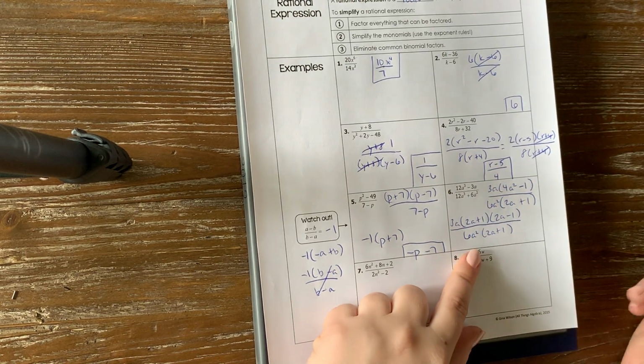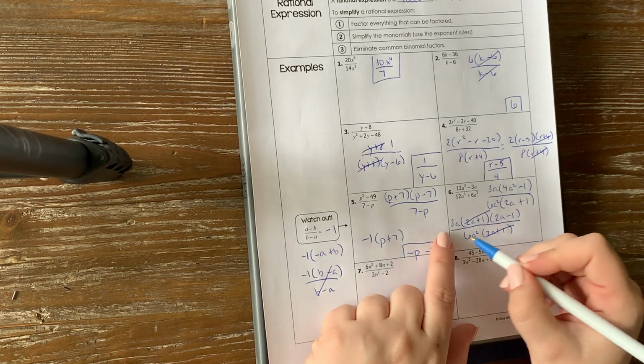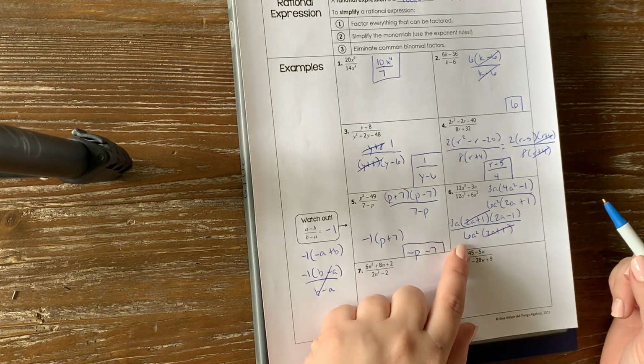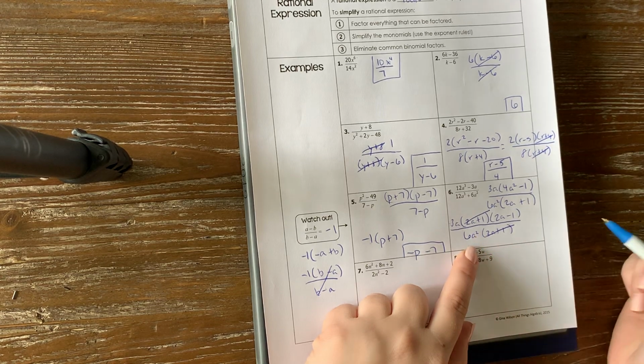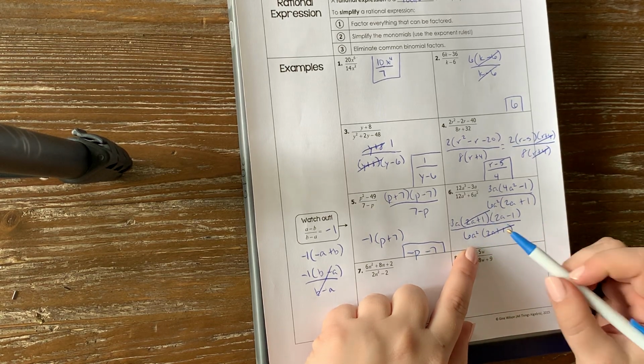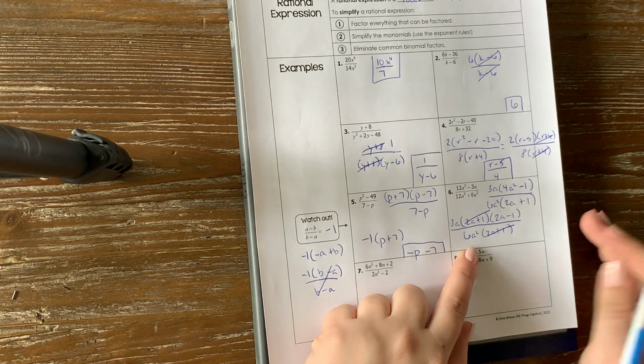Okay, so now to cancel, we can cancel these out. And then our 3a and our 6a squared, that can simplify down. 3 over 6 simplifies down to 1/2. And then a over a squared is going to simplify down to a to the power of negative 1. And so that means that that a is actually going to go down to the denominator.